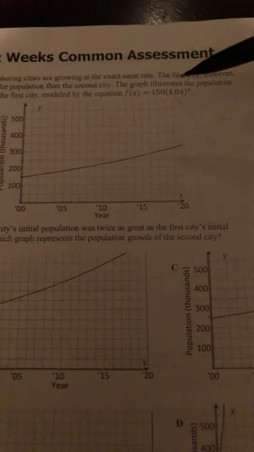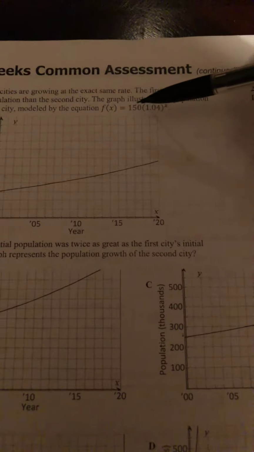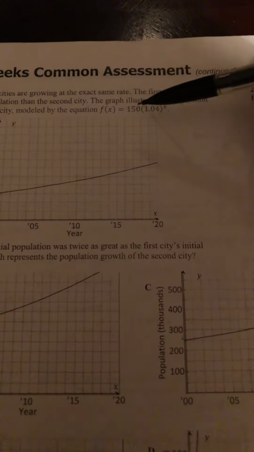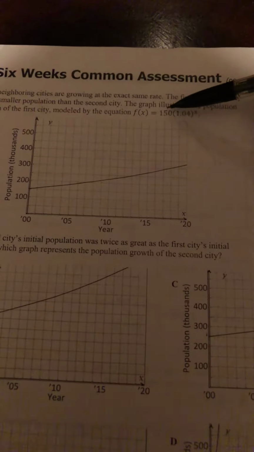Even for another example, whether it was 200 or 250, 300,000, it wouldn't matter, so long as this would still be the first city's initial population. And for the second city, since it doubles, you would want to double the amount that begins the equation.